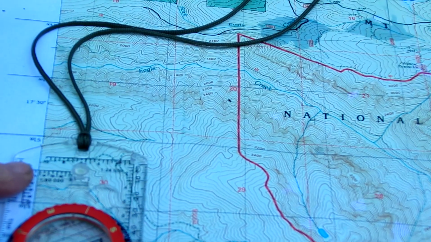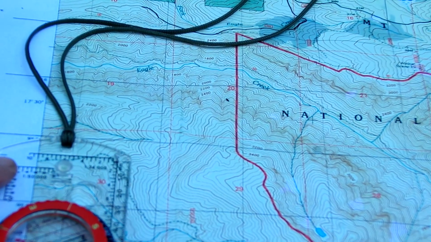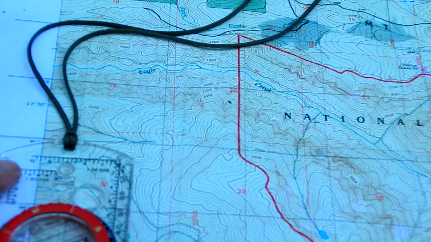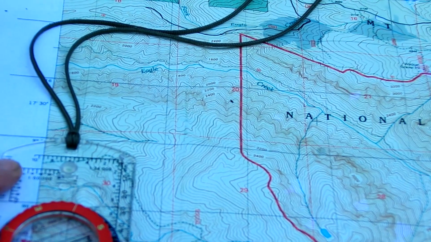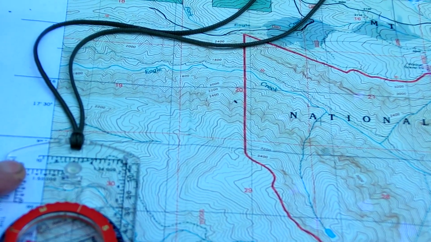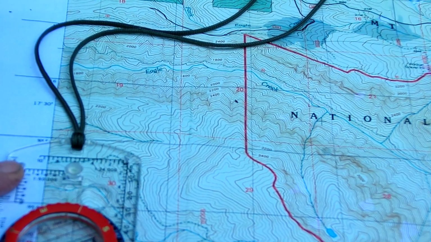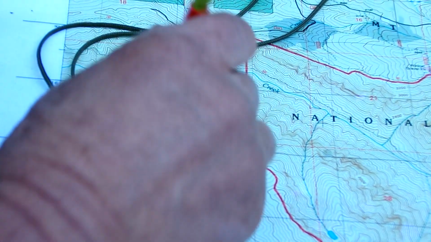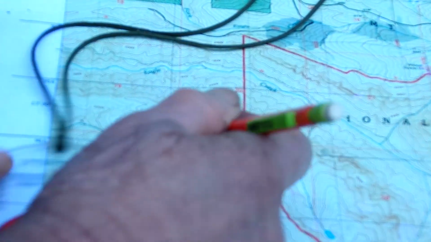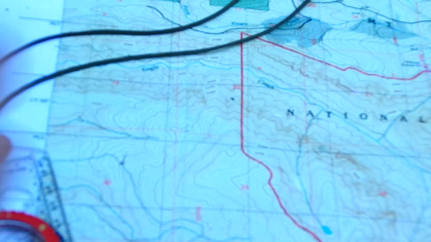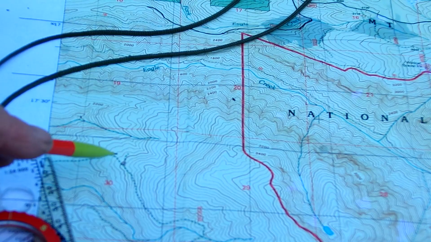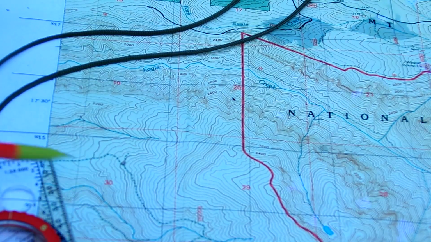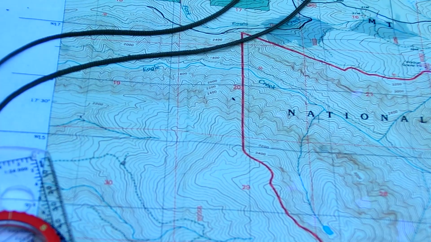It's 513, so I'll come over here to 5, and then my north-south is a 14, 617. Here's my 14 line. Move this to 6, 17, which is about right here, and it's telling me I am right here at this point. On the map it shows that there's a dirt road here and a little spur road that's coming off the side. Well, let's take a look.